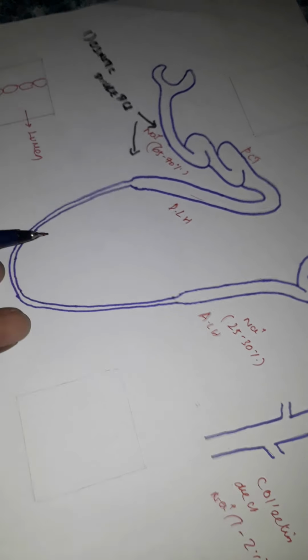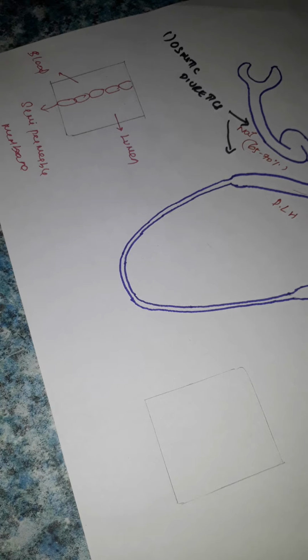Osmotic diuretics include glycerol, isosorbide, mannitol, and urea. These are all your osmotic diuretics.